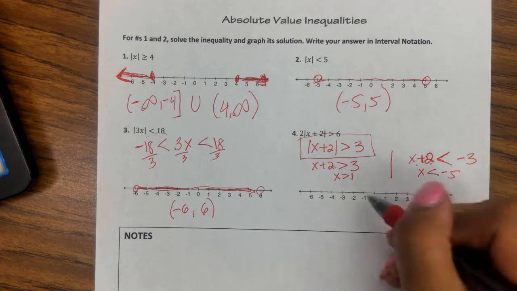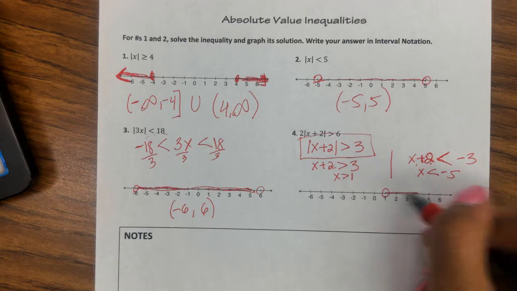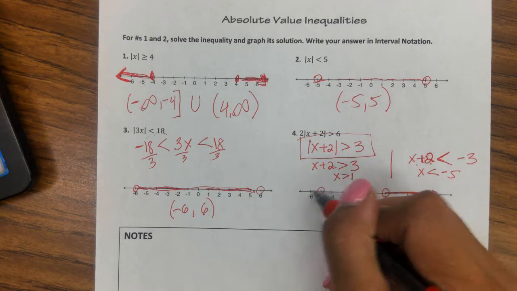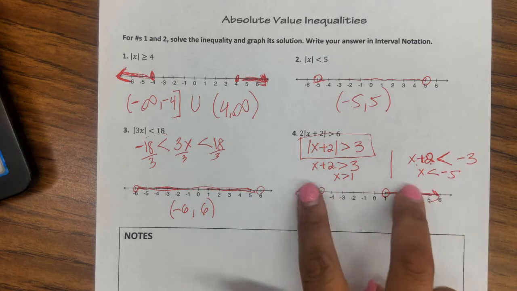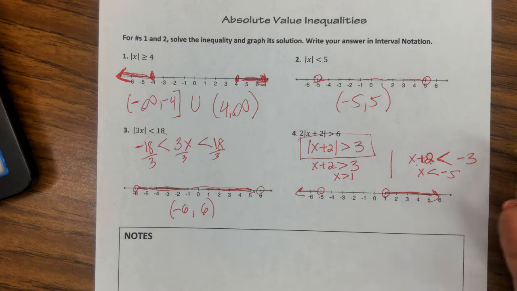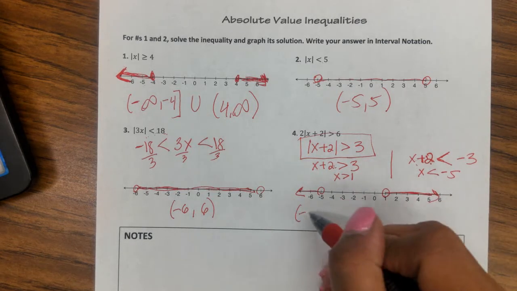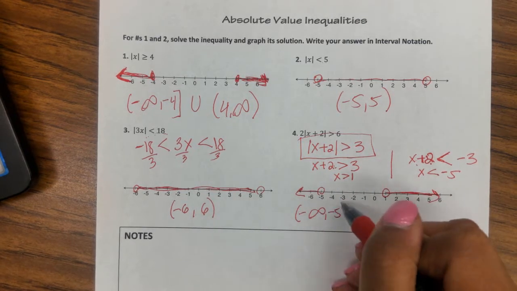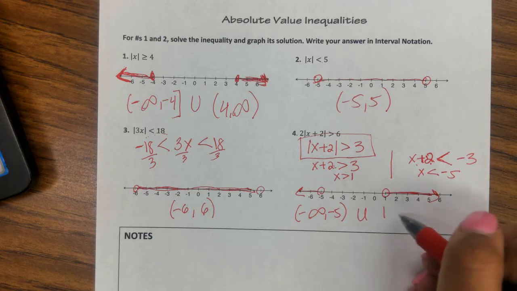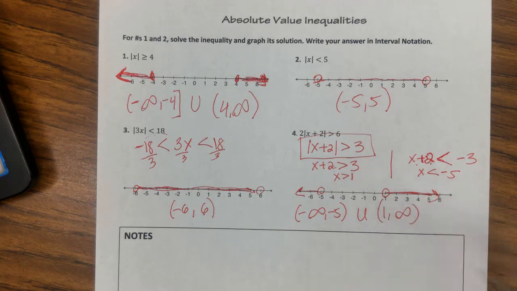Let me graph it. Greater than 1 looks like that. Less than -5 looks like that. And look, my 2 arrows are going 2 separate ways. This is an or situation. -infinity to -5, parentheses, union, 1 to infinity, parentheses, parentheses.